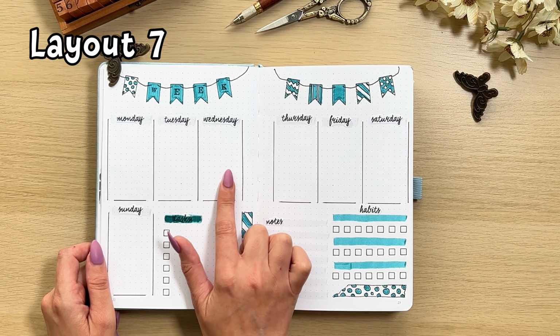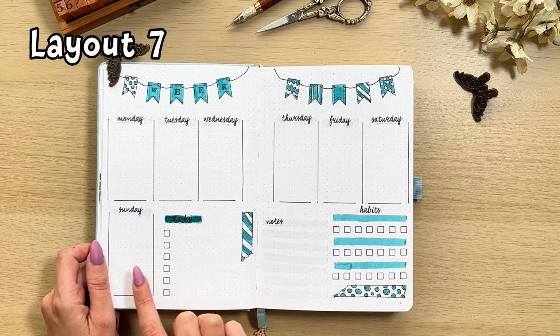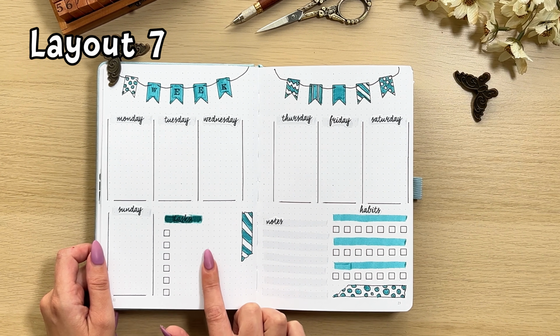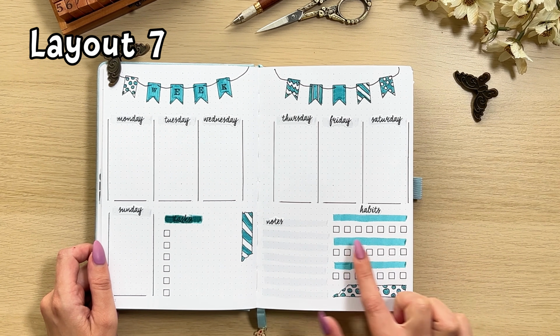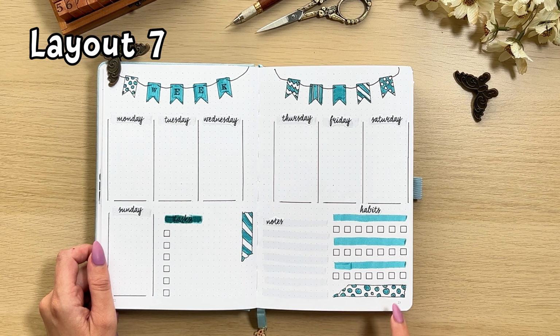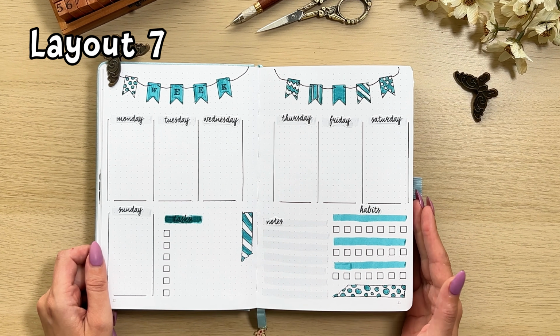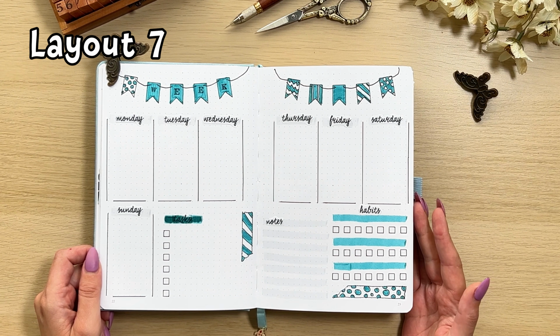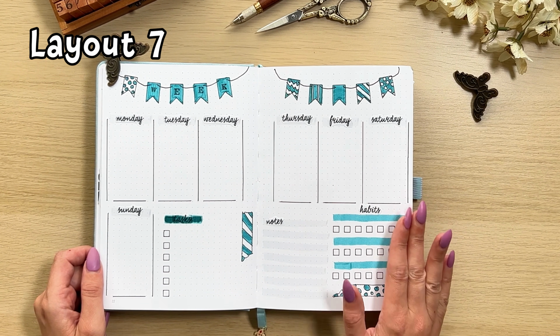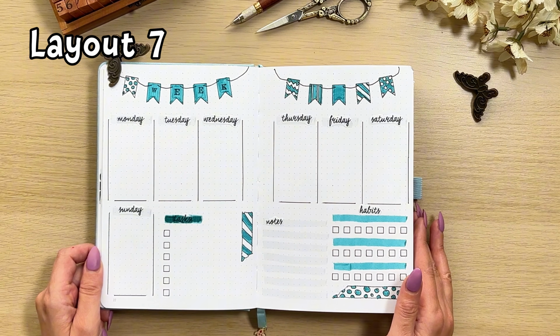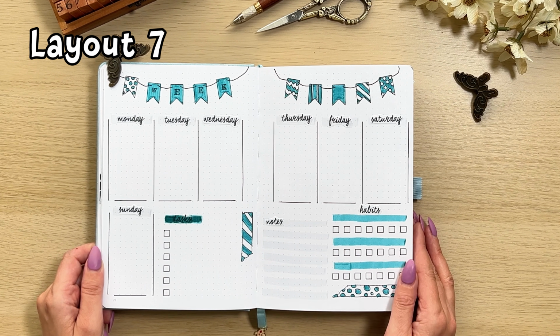Got vertical columns for your days of the week, with Sunday down here. We've got a task section, we've got a notes section, and some habit trackers here. And I've hand drawn some washi tape here for decoration. And I think this is a really easy and beautiful spread. Oops-a-Daisy has loads of different stencils for bullet journaling, so I will put links in the description box for you.